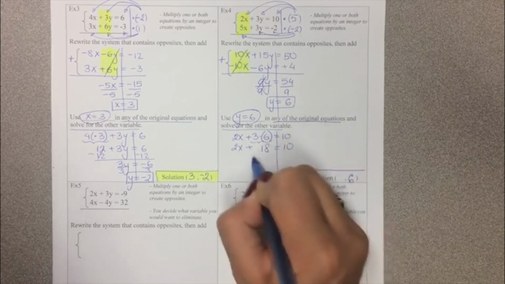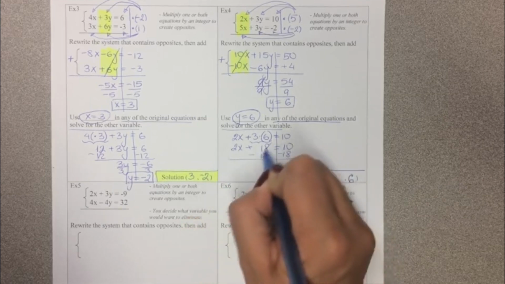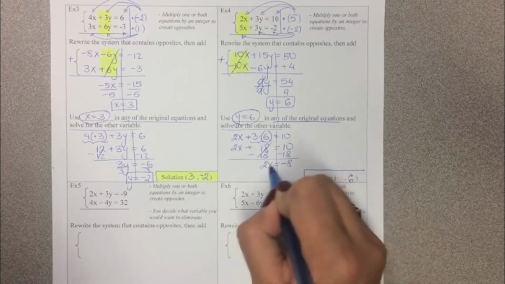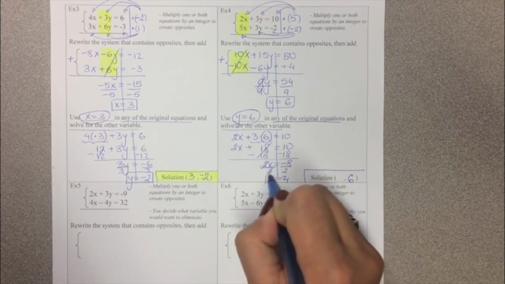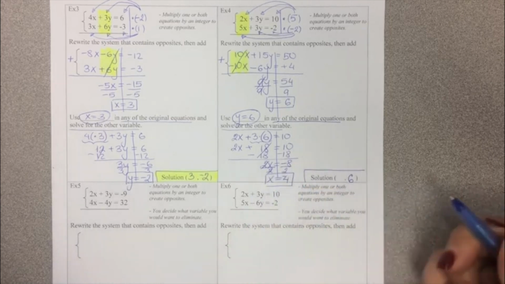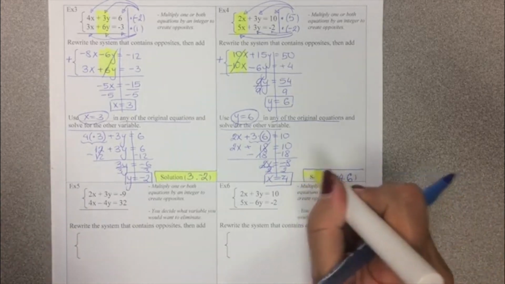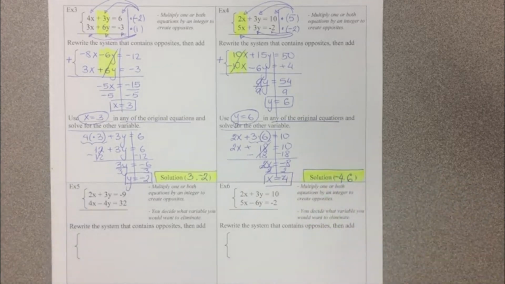18. Subtract 18 using inverse operations. Bring down the 2x. 10 minus 18 is negative 8. And then when you divide by 2, the x value of the solution will be negative 4. So we have (negative 4, 6), your solution where the x value is negative 4 and the y value is 6.